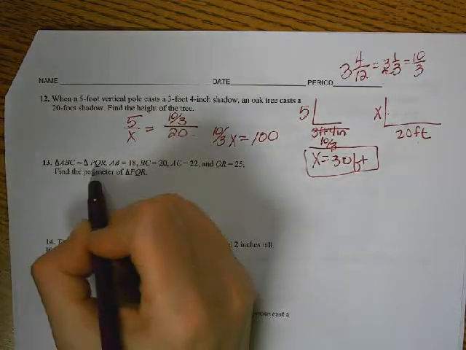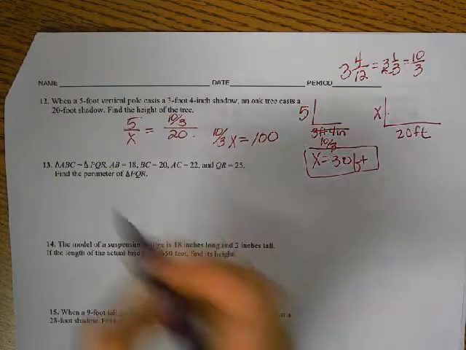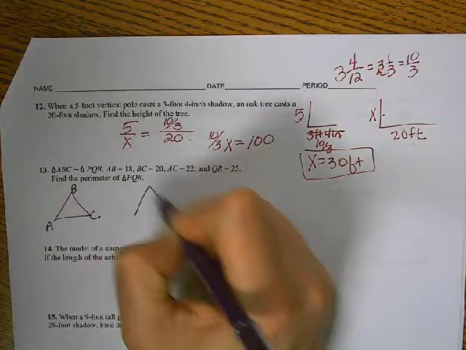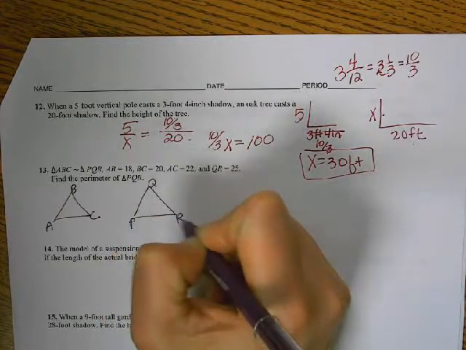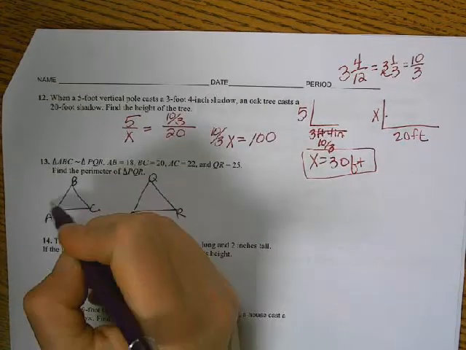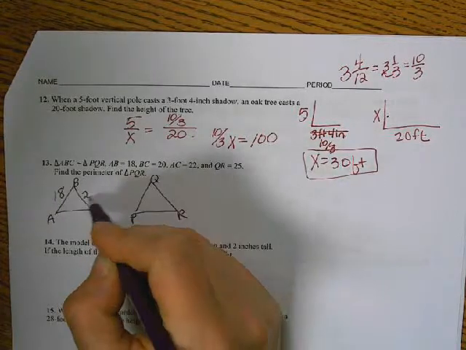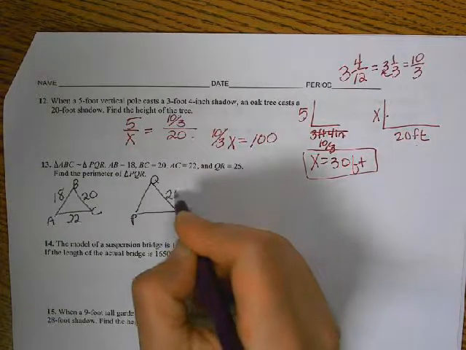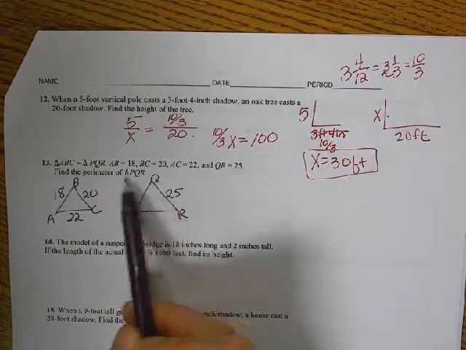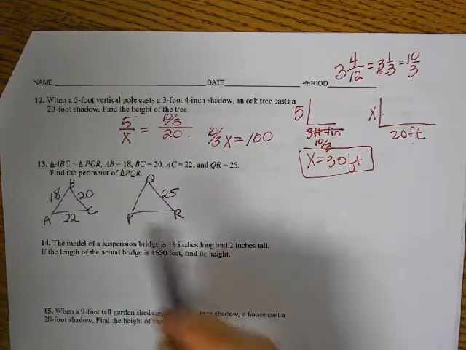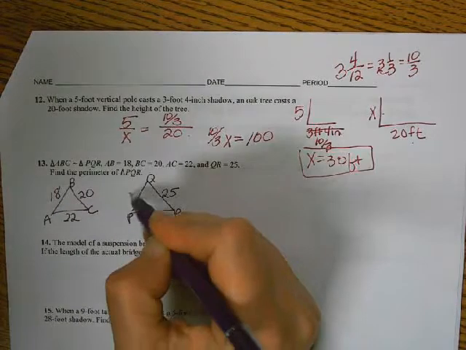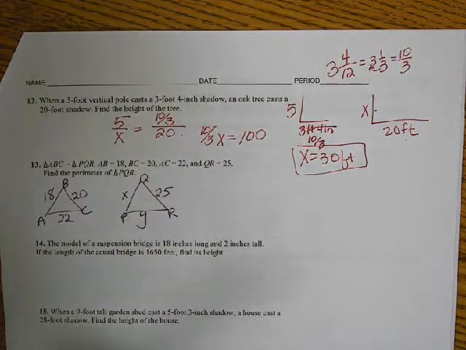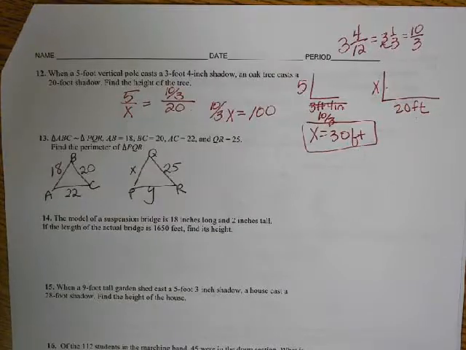Number 13, it says triangle ABC is similar to triangle PQR. I don't have 2 triangles here, so I need to draw them. ABC, PQR, and label them. AB is 18, BC is 20, AC is 22, and QR is 25. It wants me to find the perimeter of PQR. So what this means is I need to find QP and PR in order to find that perimeter. So I'm going to call those X and Y. And that's going to help me to find the perimeter of these triangles.